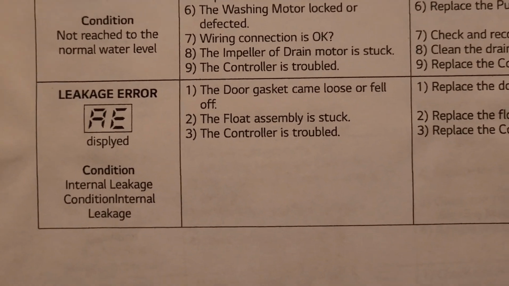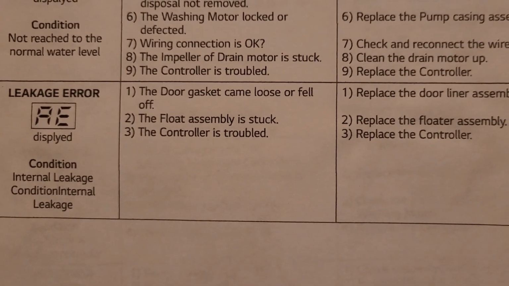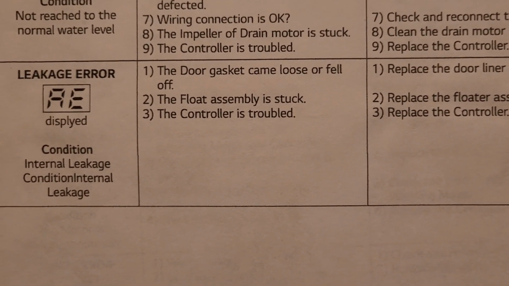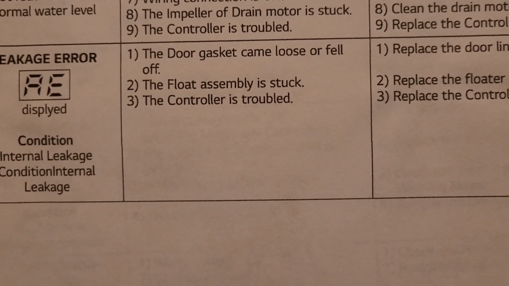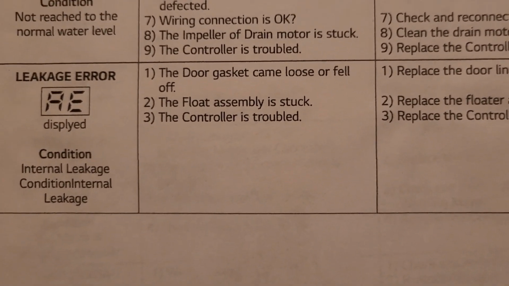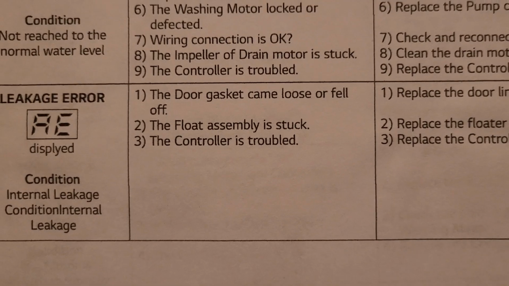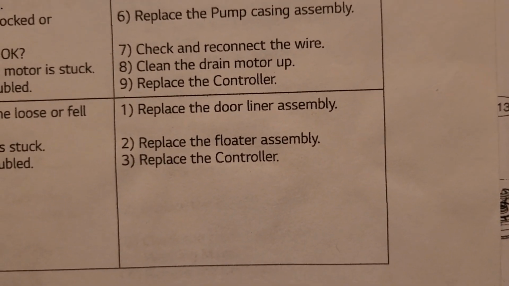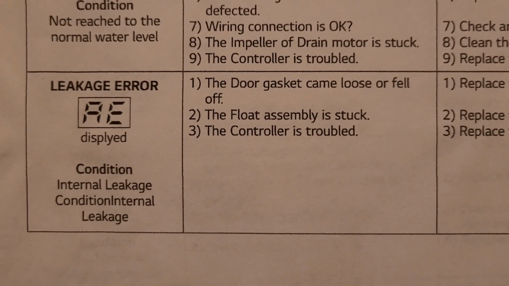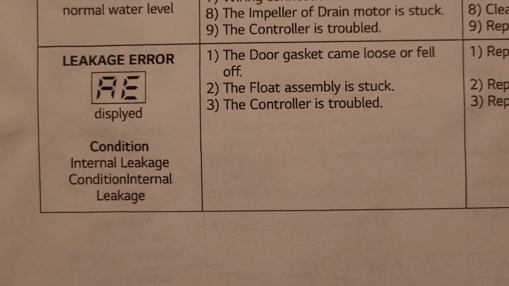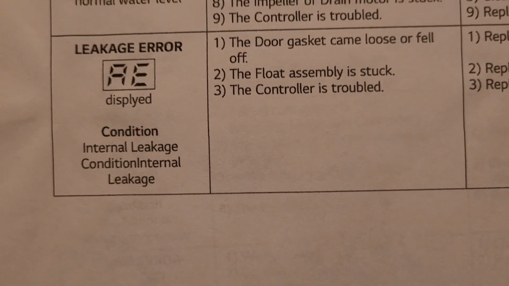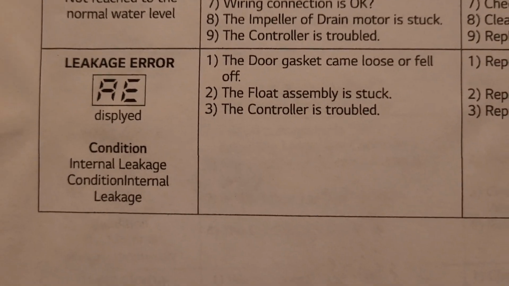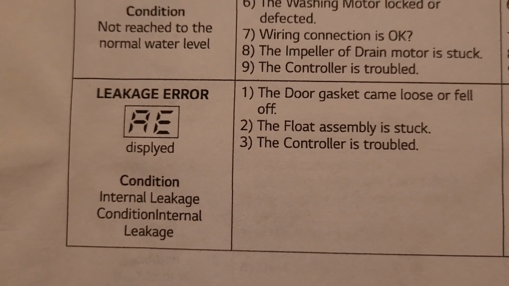So the code we're still getting is an AE. It says the door gasket came loose or fell off, the float assembly is stuck, or the controller is in trouble. Well, it's definitely not the controller, and it's definitely not the door. But the troubleshooting asks if there's leakage. Internal leakage, conditional internal leakage, which is leaking around that drain, that drain motor assembly there.